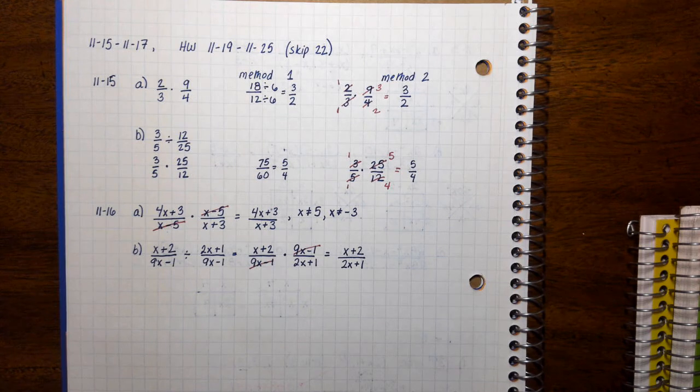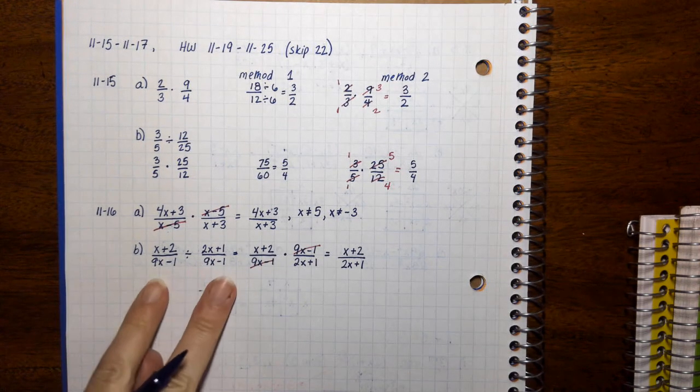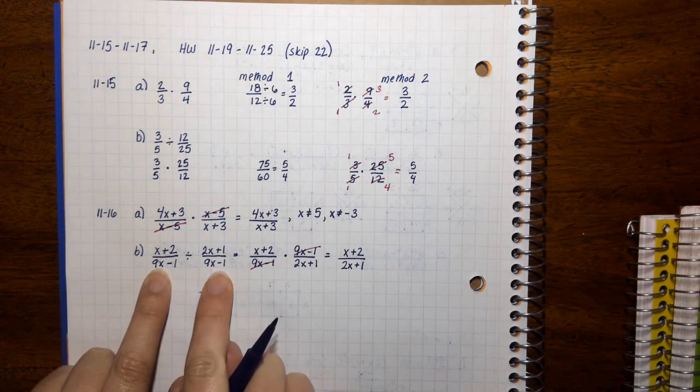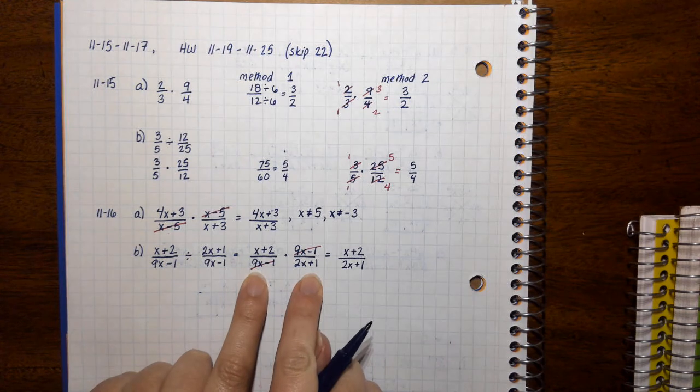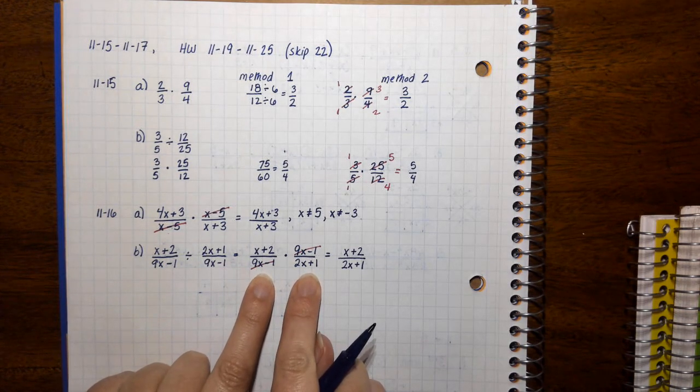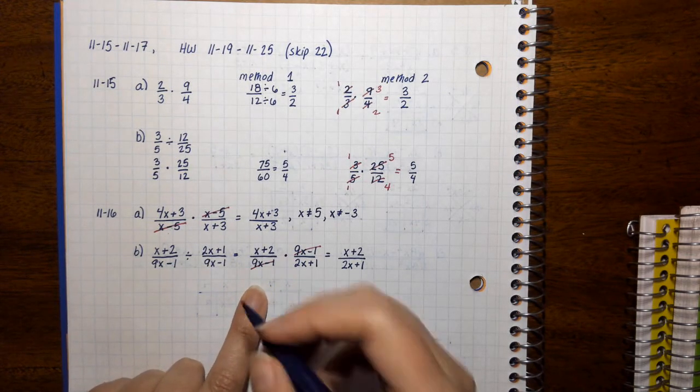Okay, now here's a question you might be thinking of. The excluded values, are they going to come from the original problem or after the keep, change, flip? And the answer, according to the ebook, is after the keep, change, flip. So we want both of these answers for our excluded values.